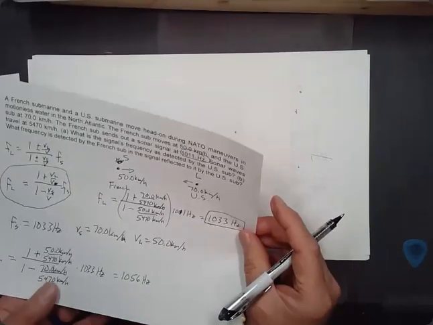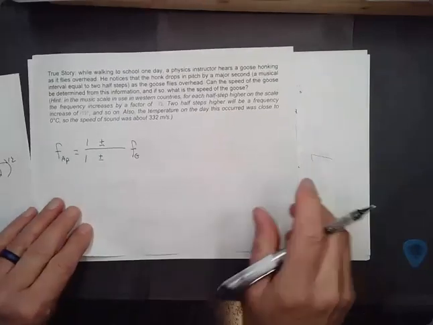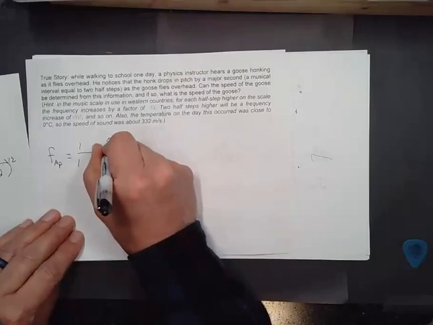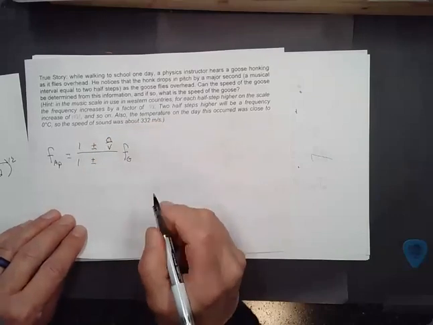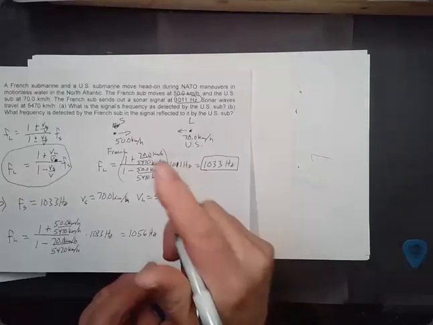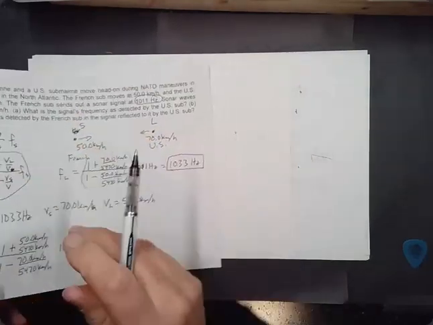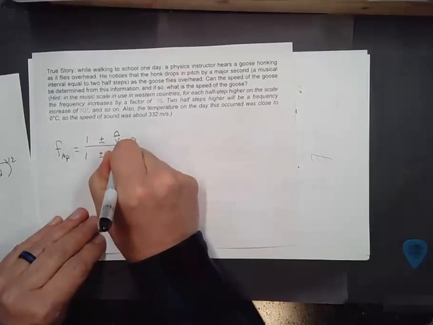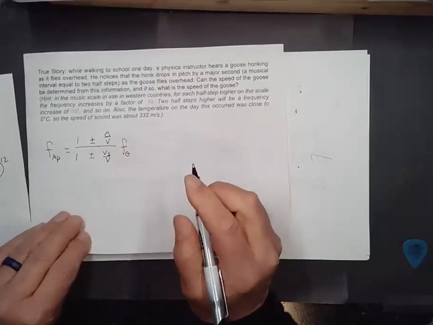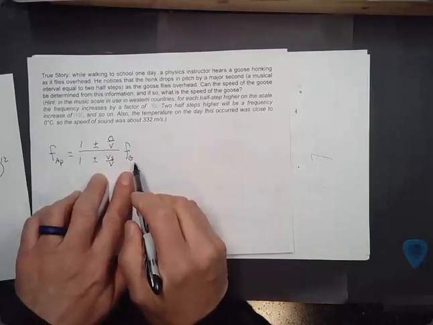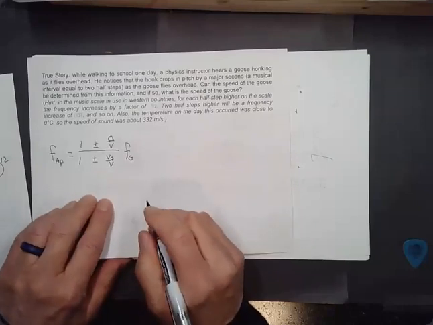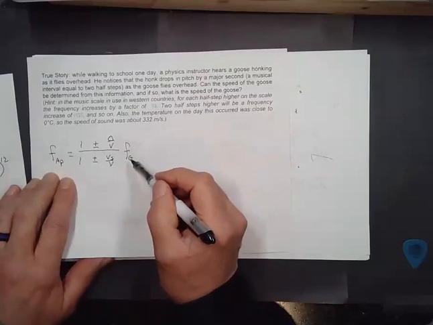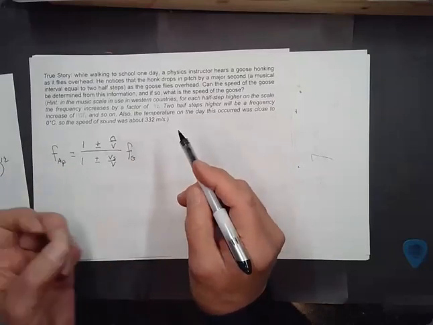Okay, what have we got? V sub L over V. Well, the listener is at rest. So this would be 0 over V, the speed of sound. And then on the bottom is the speed of the source. So I'd have 1 plus or minus V sub S over V. And that would be the frequency of the goose. The frequency approaching, oh, what sign will we use? I heard the goose was approaching me.